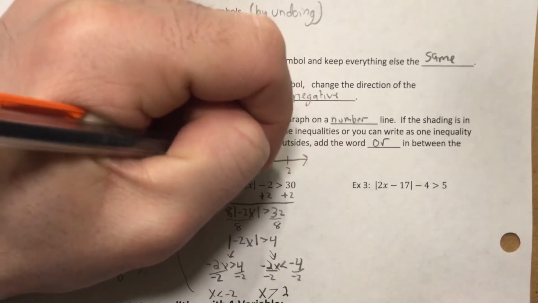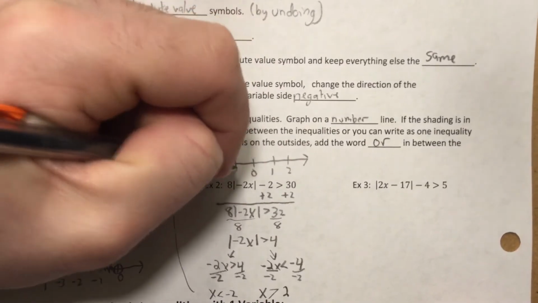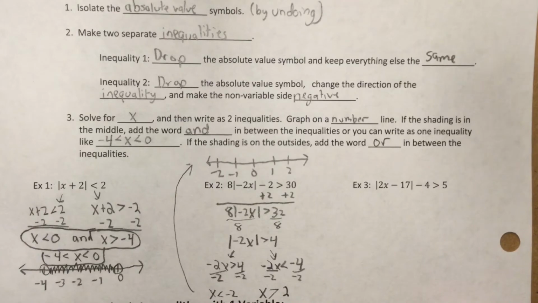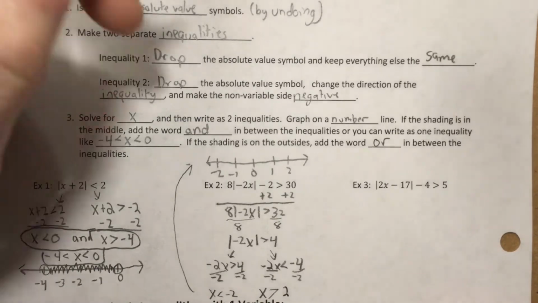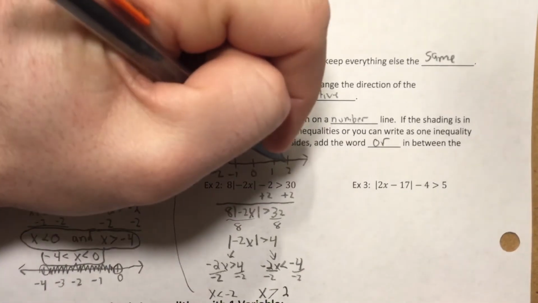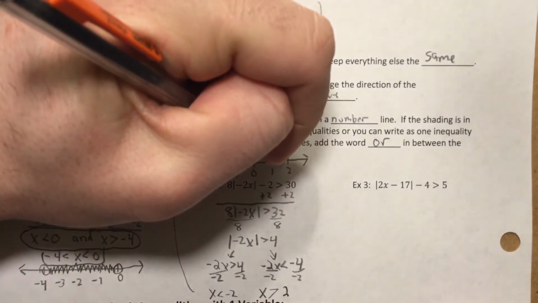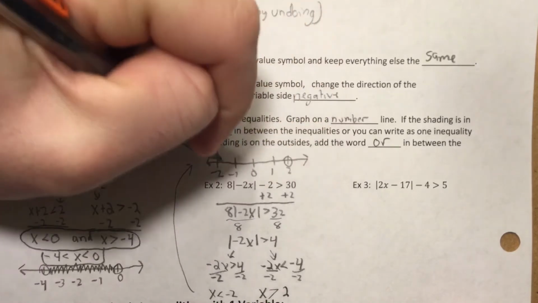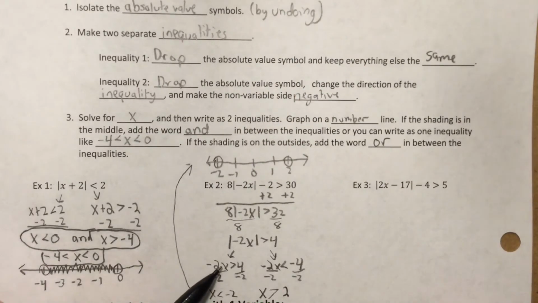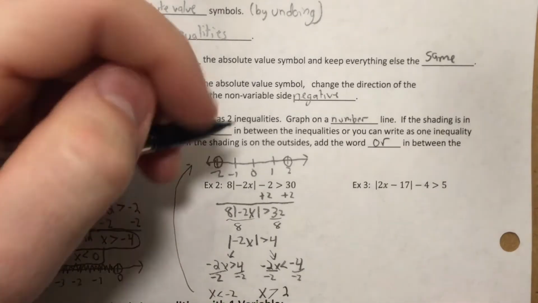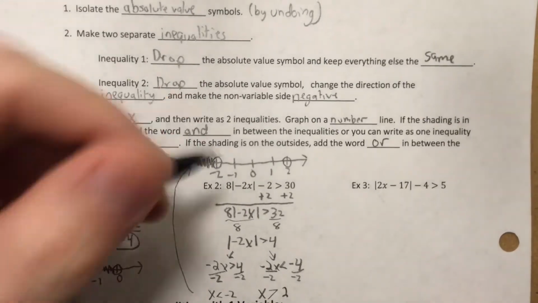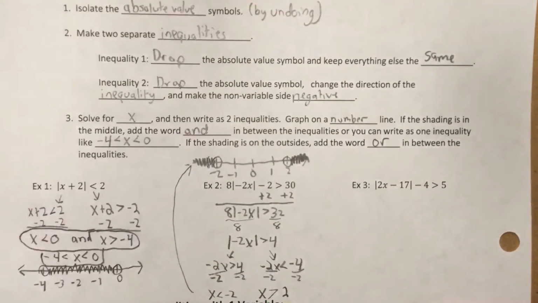So 2, 1, 0, negative 1, negative 2. All right, so let's take a look at what we have here. I have an open dot at 2, open dot at negative 2, and I am saying that x is less than negative 2. It's going this way. X is greater than positive 2, going this way.